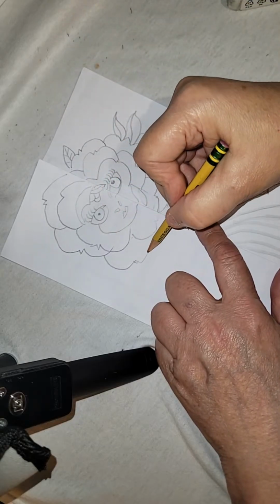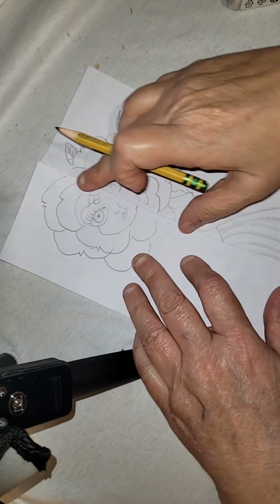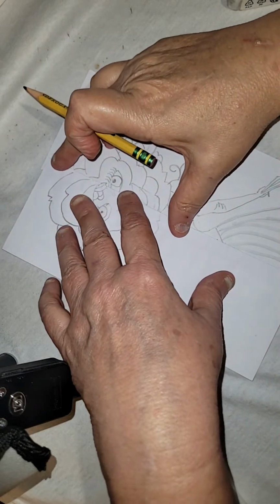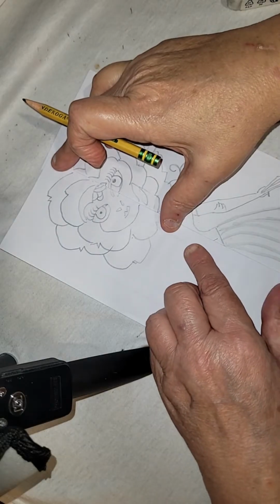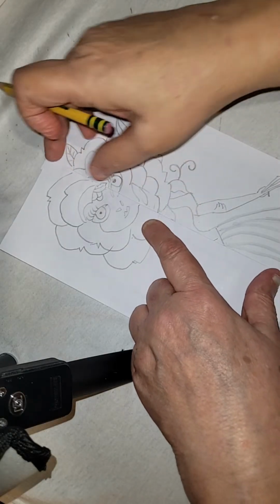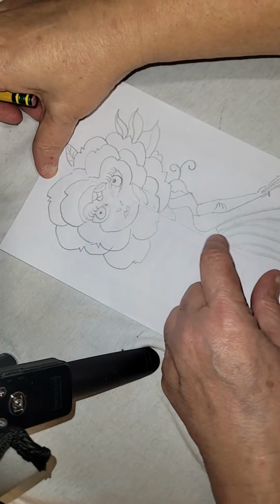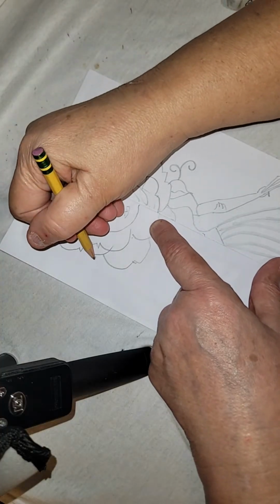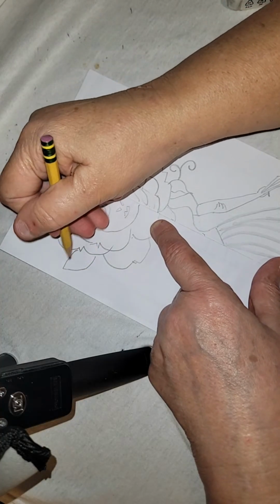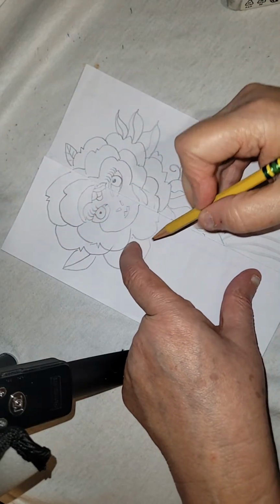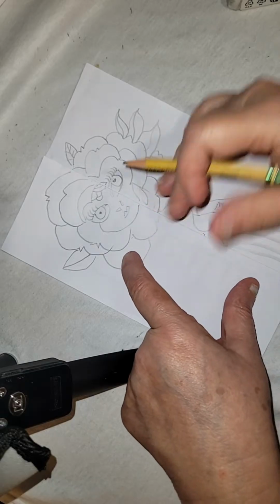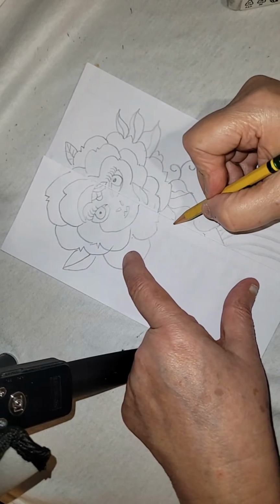Okay, now we need to line this back up again. Right there like that. Oh, she looks so pretty. Okay, we're going to make a big leaf here like this.